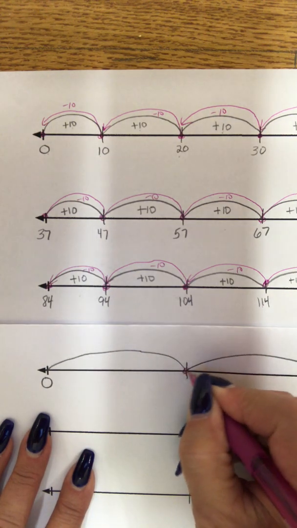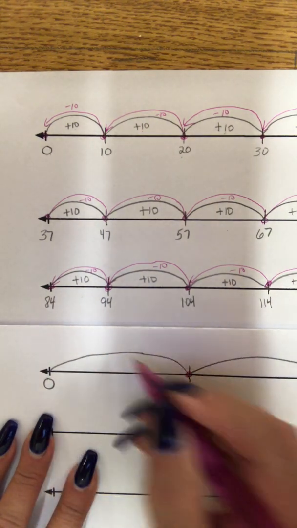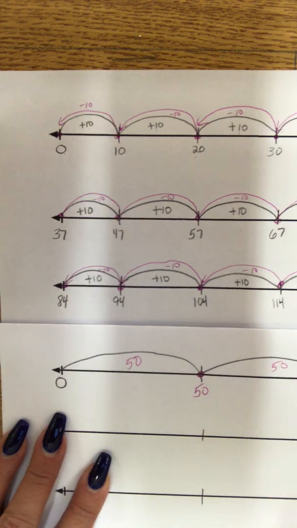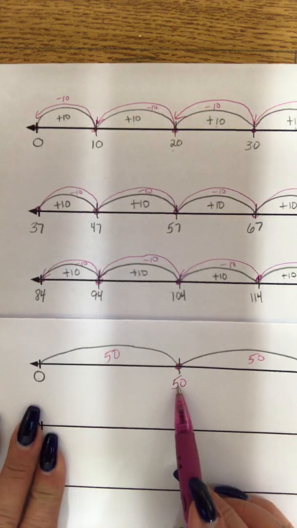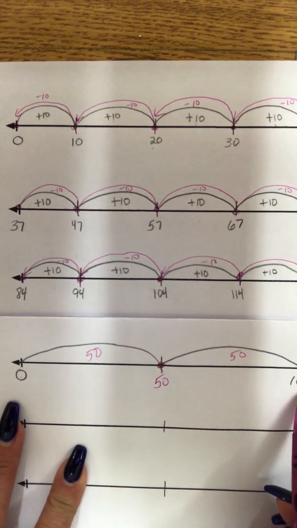So the halfway is 50. From here to here is 50, and from here to here is 50. So 0 plus 50 equals 50. 50 plus 50 equals 100.